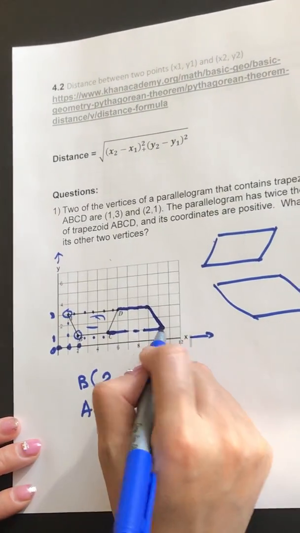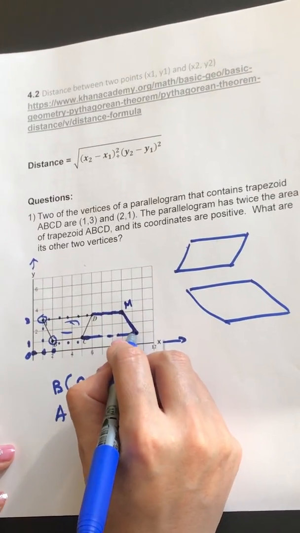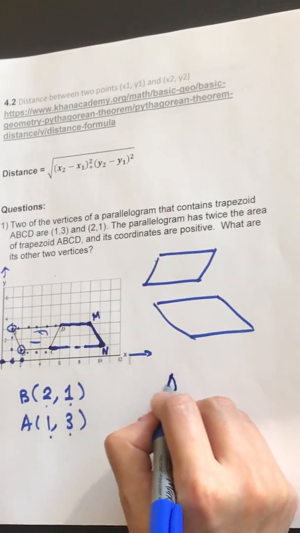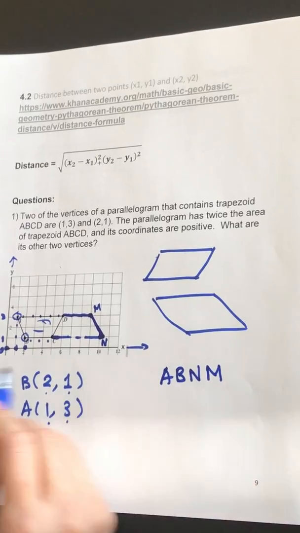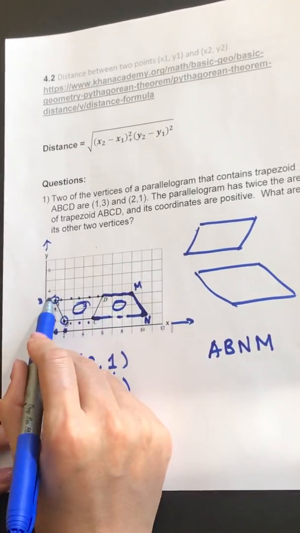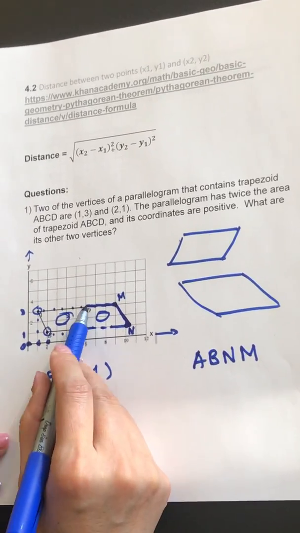So if I call this place M and this place N, parallelogram A, B, N, M would have 2 trapezoids that are identical. Therefore, the parallelogram would be twice the area of ABCD.